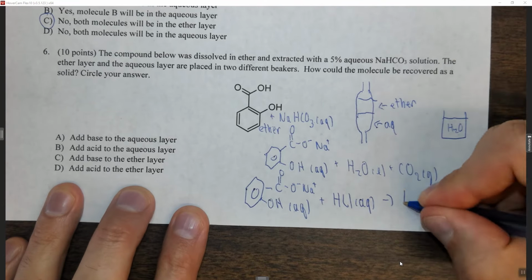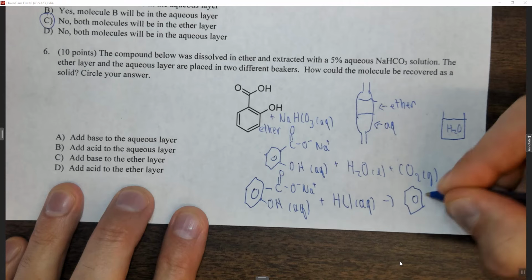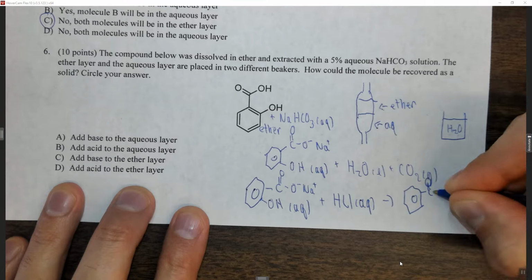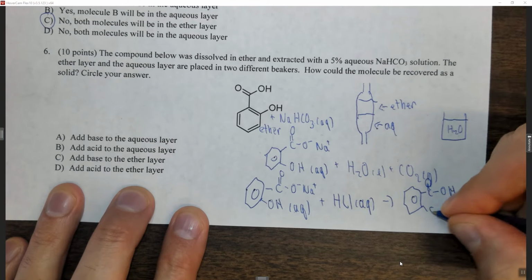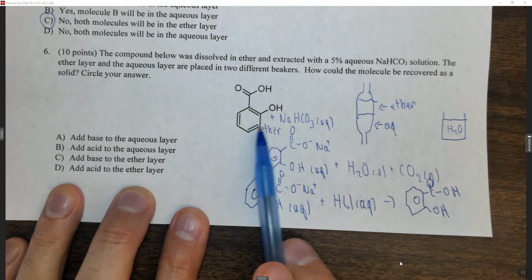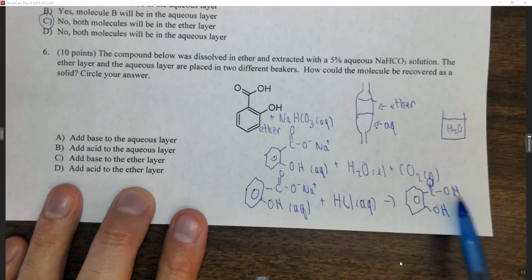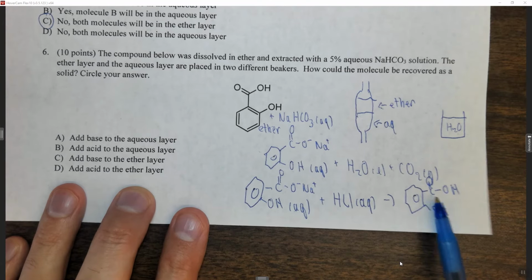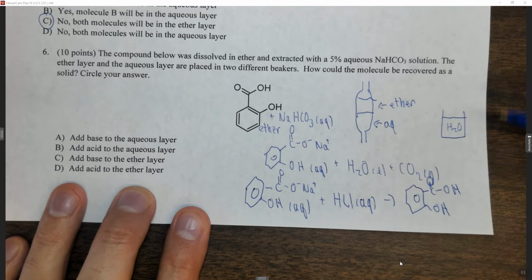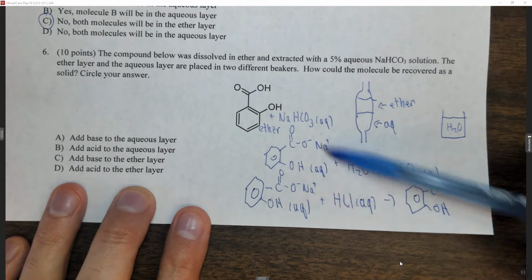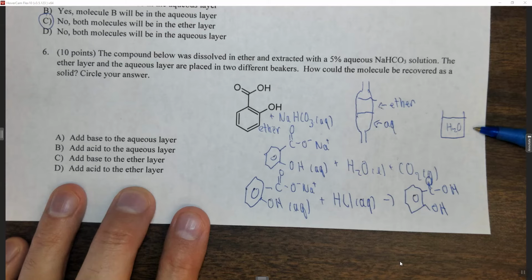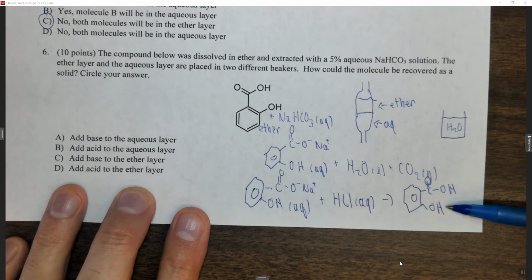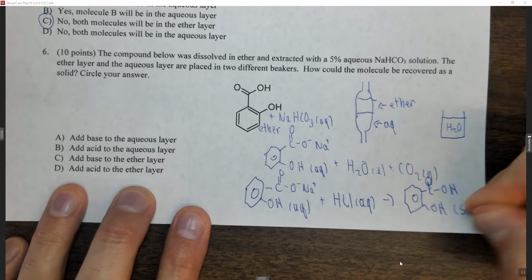And what we end up with is the original carboxylic acid that we started with again. So we get the salicylic acid back. But salicylic acid isn't very soluble in water. So what happens is you had this sodium salt of salicylic acid, which is nice and soluble in water because it's an ionic compound. We now have this organic compound, which is not soluble in water. So this is going to precipitate out as a solid.